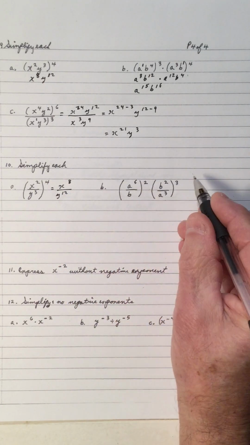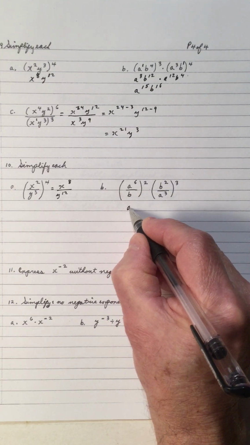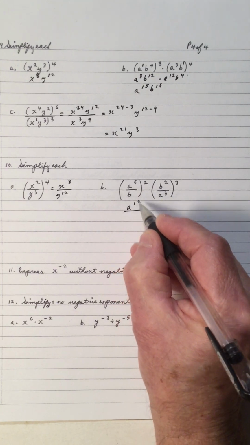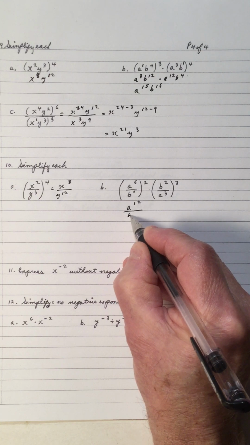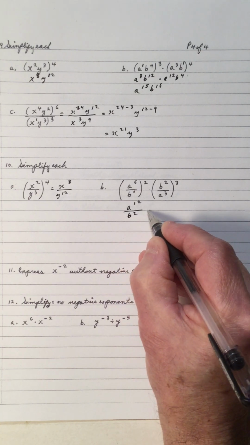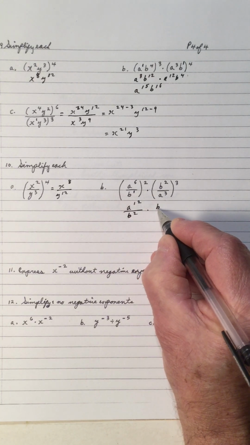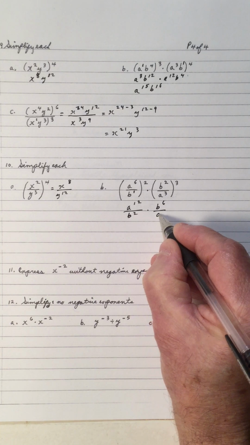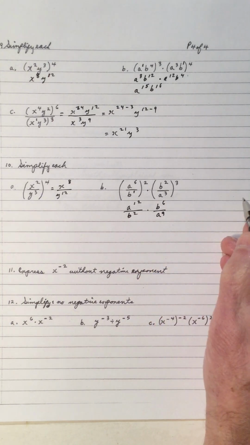So let's do this one. Let's do the exponents first. Power of a power, a to the 6 times 2 is 12. That's a 1. So 1 times 2 is 2. That's understood to be multiplication. B, power of a power, is a 6. And A is 3 times 3 is 9.